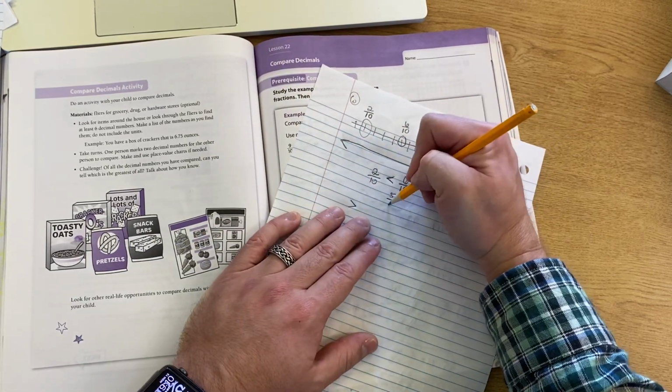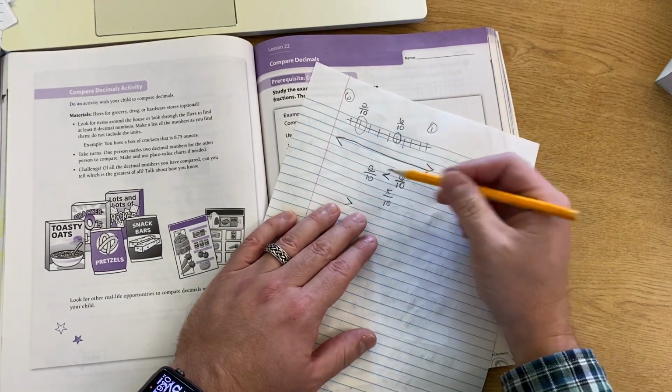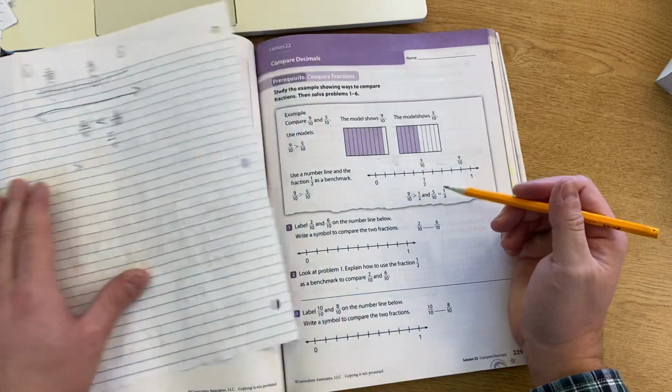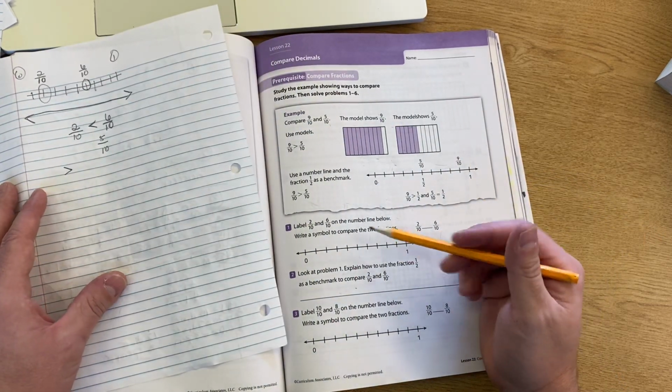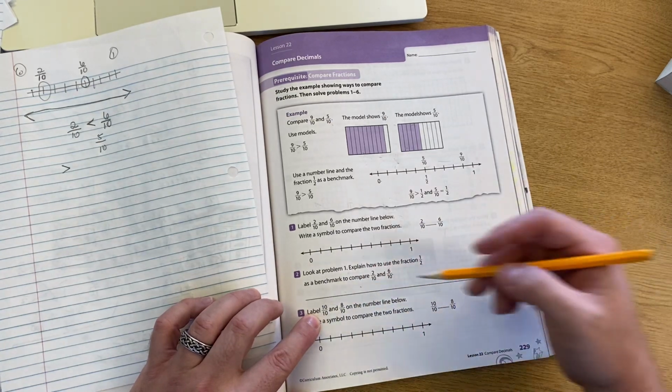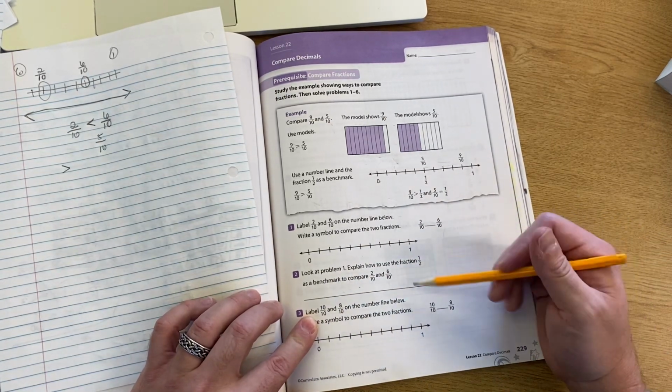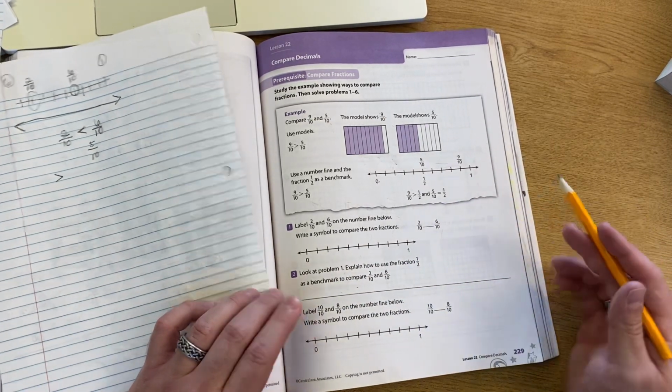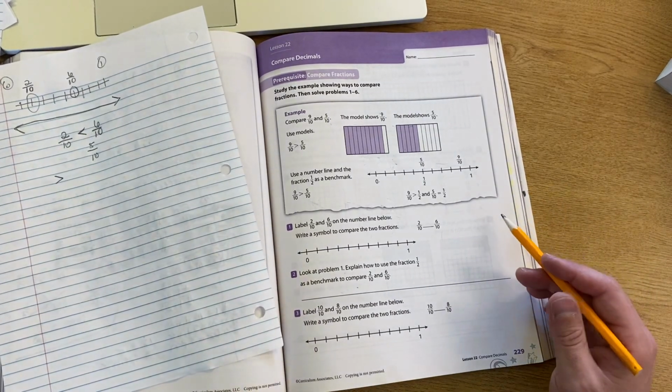But if we were to compare that, we'd say 5/10 is somewhere closer to the 6/10 side. And if we were to cut this line up into tenths, we would put 5/10 directly in the middle. So not really a whole lot to do there.